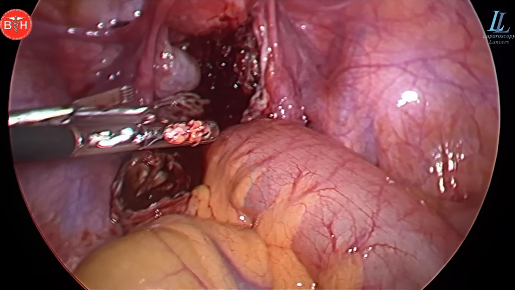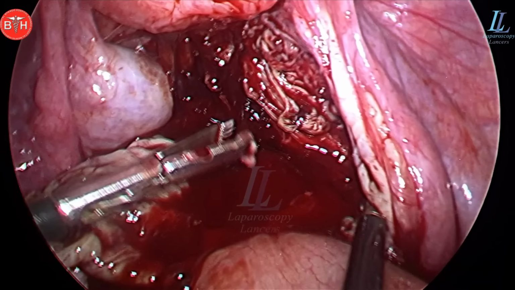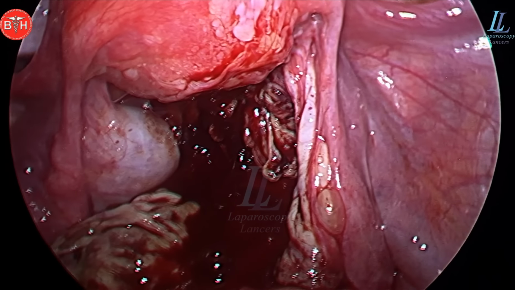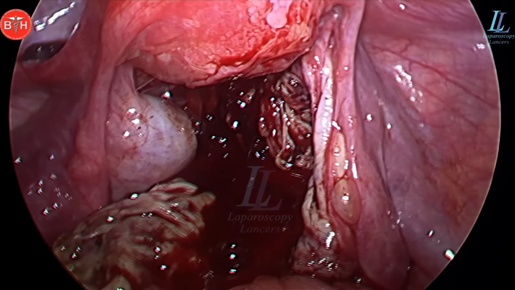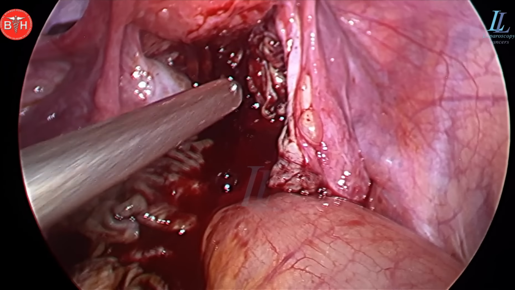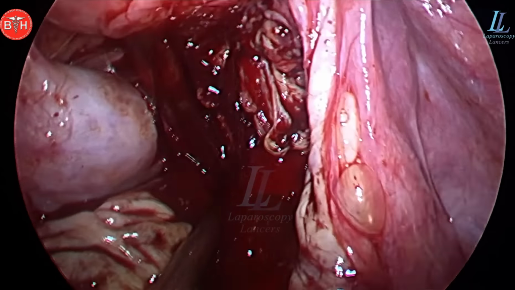Hello, that's the 2 cysts. Now a bit of inspection again, and I'll be sucking this out. As you can see, no pink blood, that means no fresh bleeding is there. That's a bit of ooze. You do not need to worry about it. Just suck it a bit.